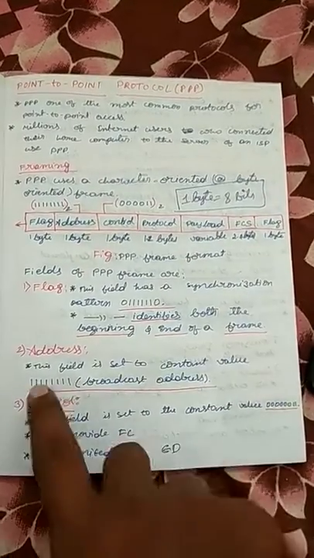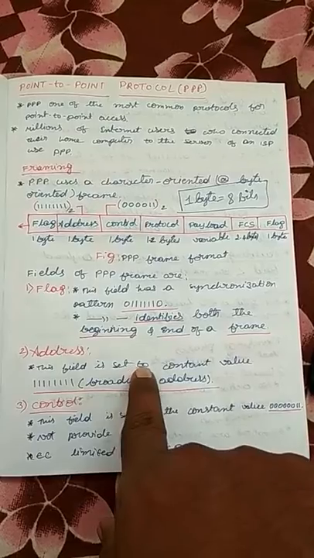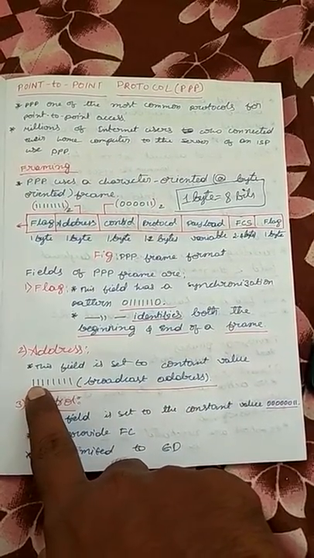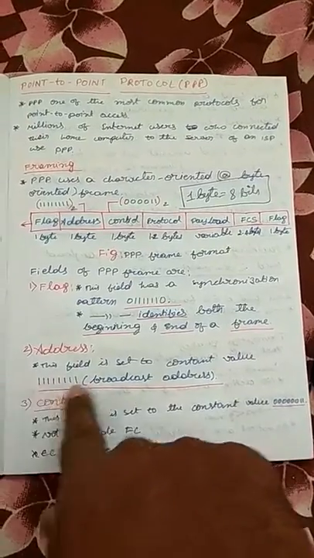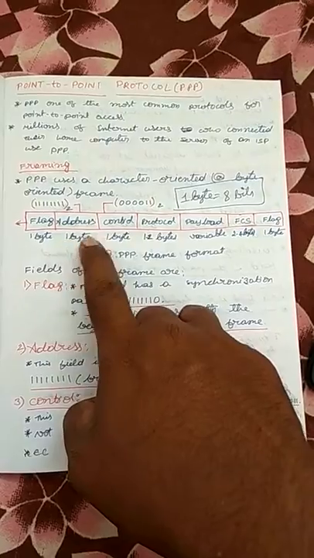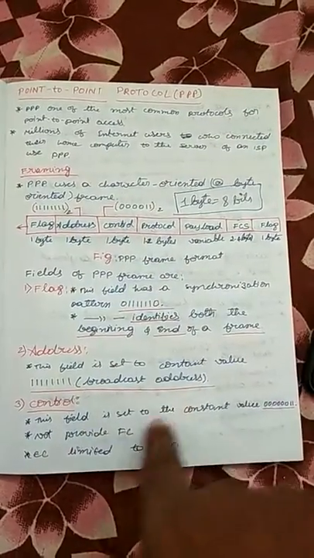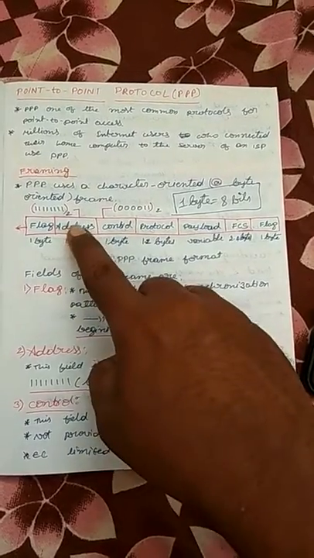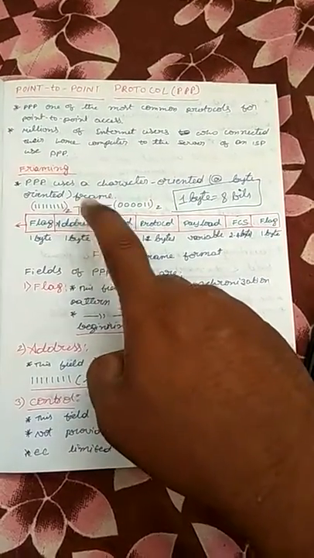Next, the address field. This field is set to the constant value 11111111, which means 8 ones. The size of the address field is 1 byte. This is also called the broadcast address.